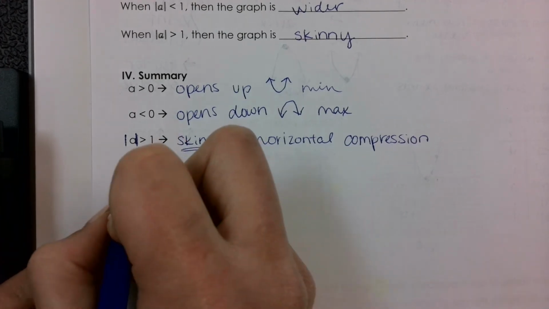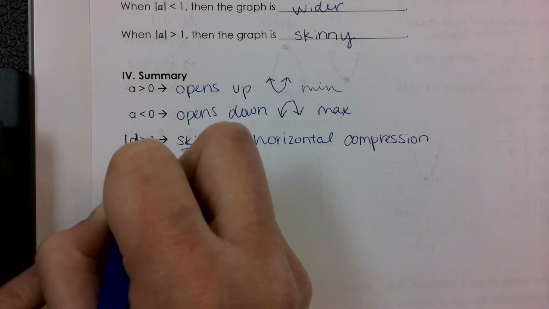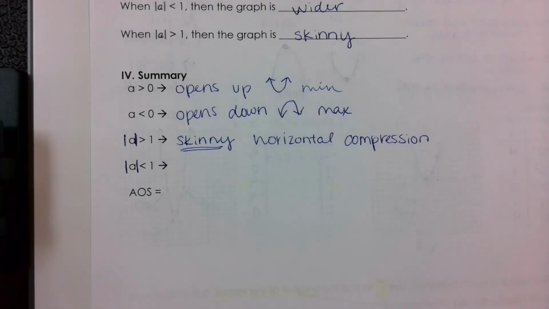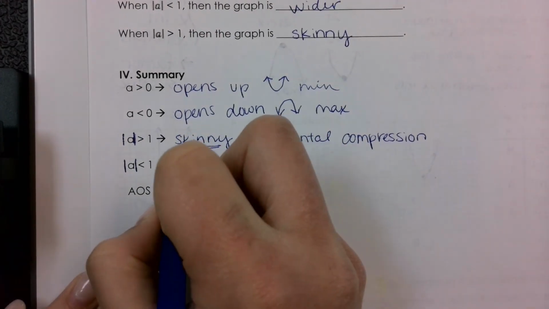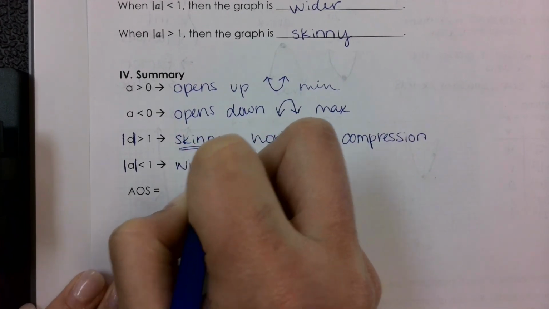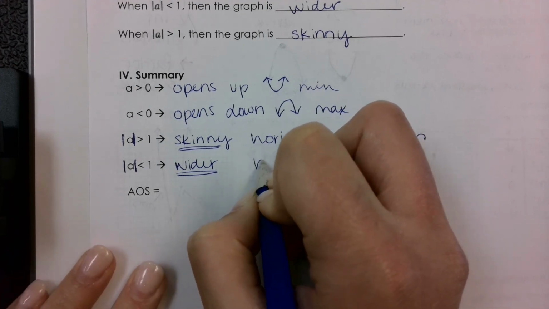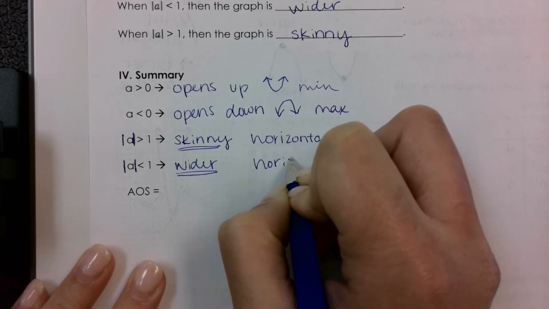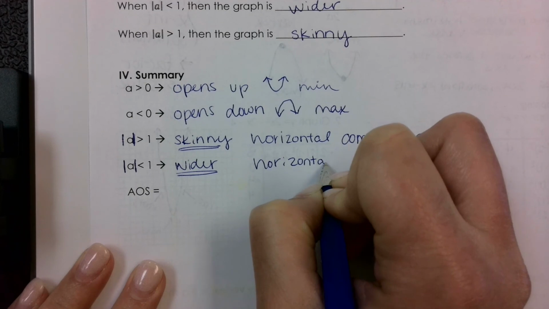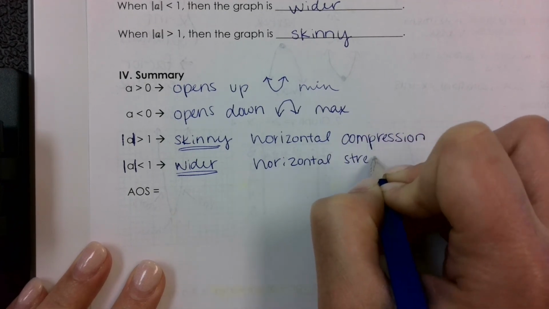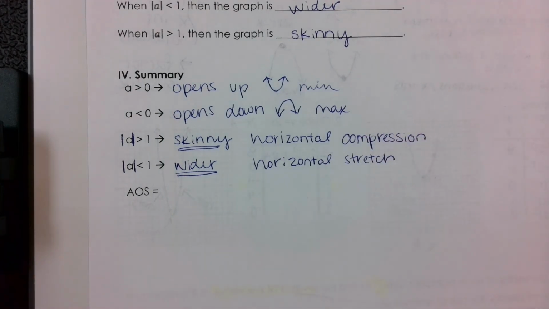So what if that A value was less than 1? If it was like a fraction, what happened to our graph? It got wider. So as long as you know that it's getting wider, I'm good. Later on in math, they're going to start saying that it's a horizontal stretch. But again, as long as you know skinny and wide, you're good. That's all we need here.